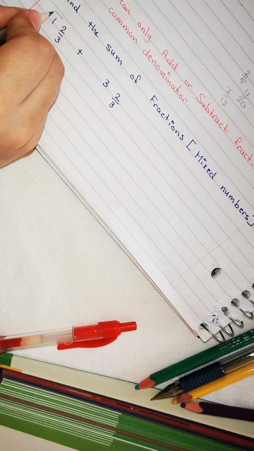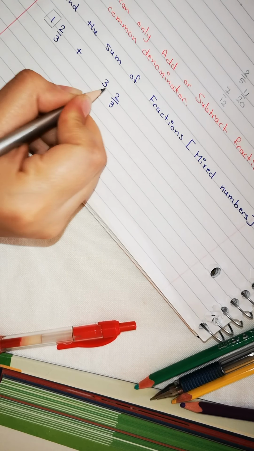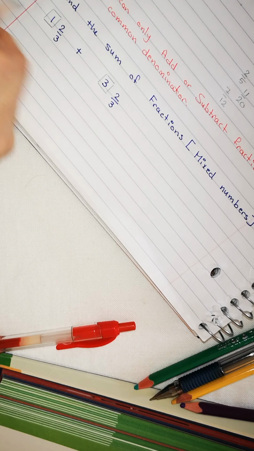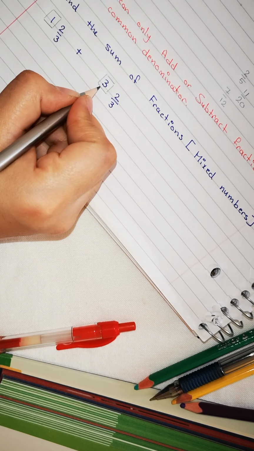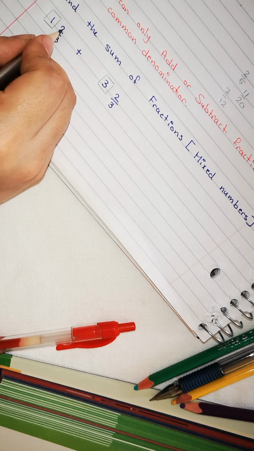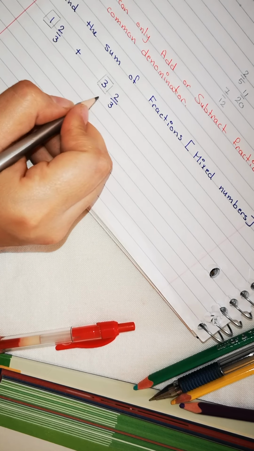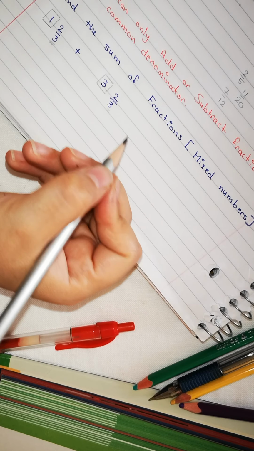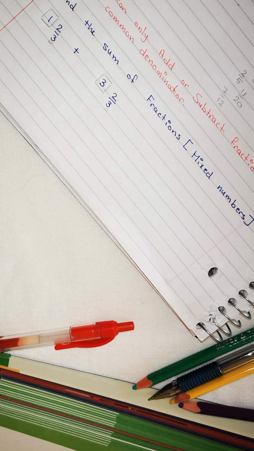Let's put a box around our whole part. The whole part in the first number is 1. The whole part in the second number is 3. The fraction part is 2 over 3 here and 2 over 3 here, which means that they have the same denominator, so we can add easily. How are we going to add?